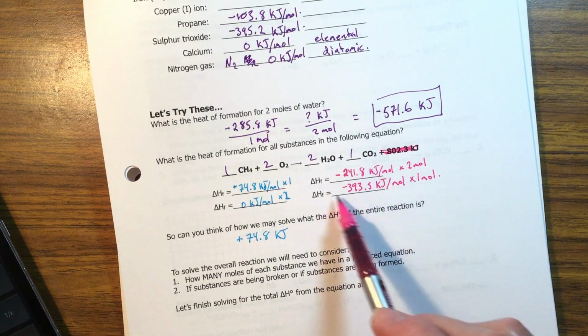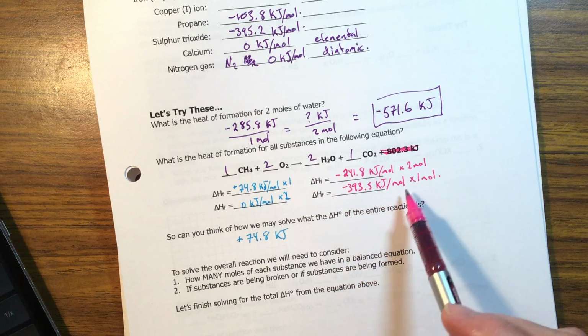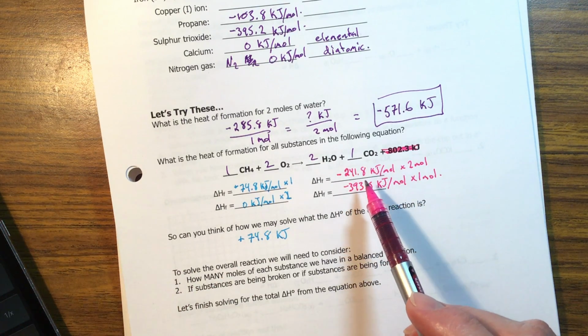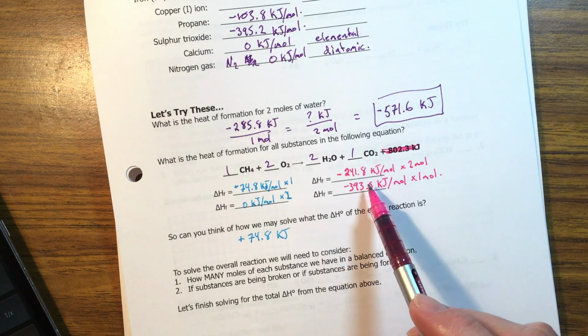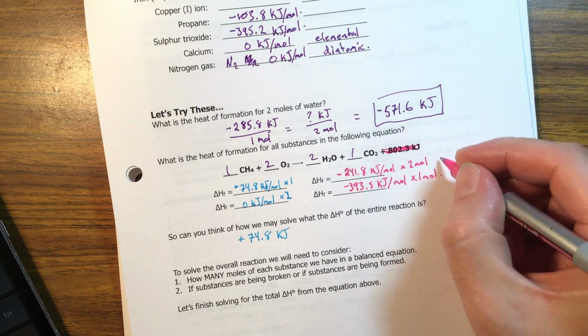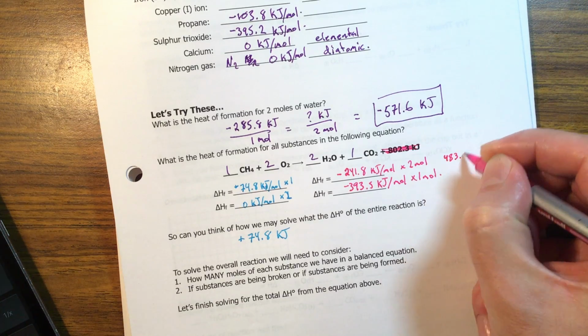On the product side, how much energy do we get back? How much do we give out when we are forming these chemical bonds? Well, I do 241.8 times 2, which is equal to 483.6.